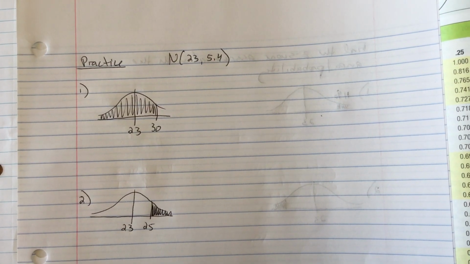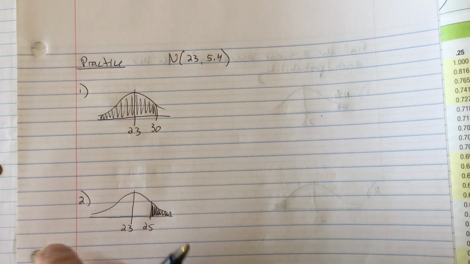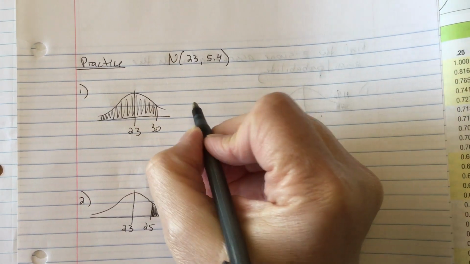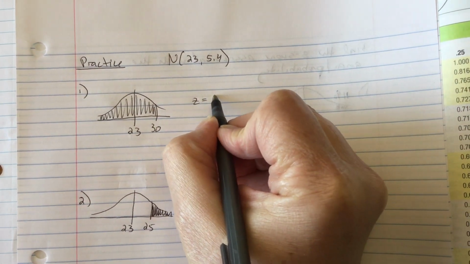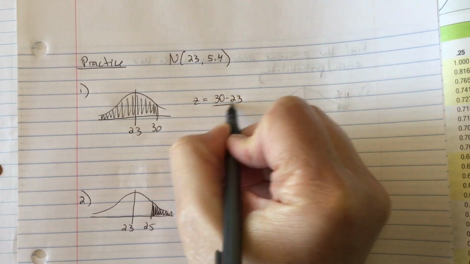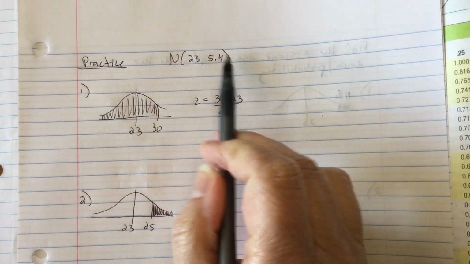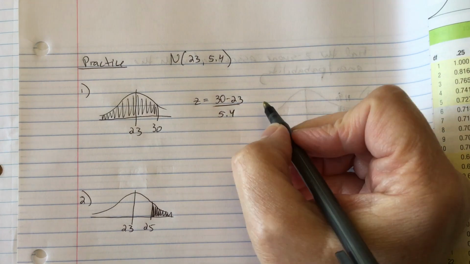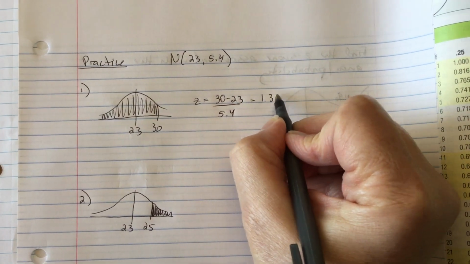Okay, so now you have tried it, and you've started back up. Okay, so the first thing I gotta do is z-score this. So z is, let's see, 30 minus 23 over 5.4. I don't have a context for that. I don't know what that is. Kittens, who knows? Okay, so that would be 1.30.